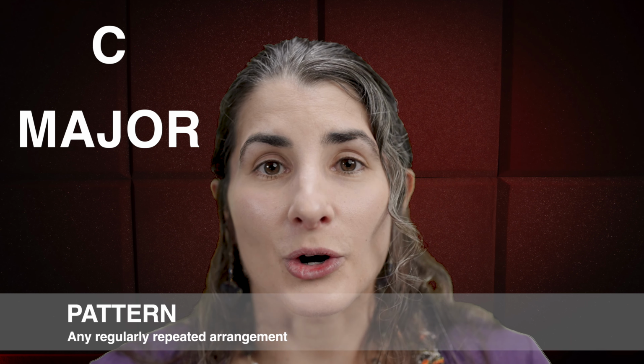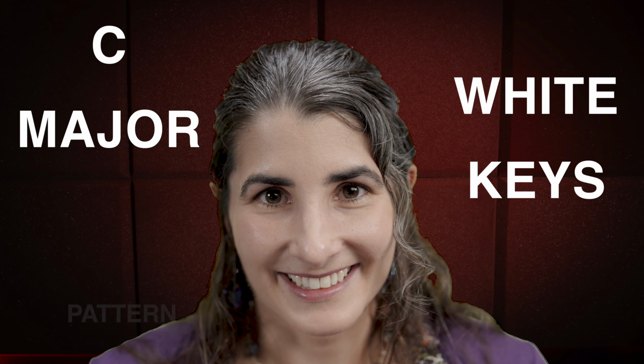I'm focusing on C major because it's very easy to see the pattern of a major scale, because C major only uses white keys. The pattern of a major scale uses whole steps and half steps. If you're not quite sure what that means, don't worry.